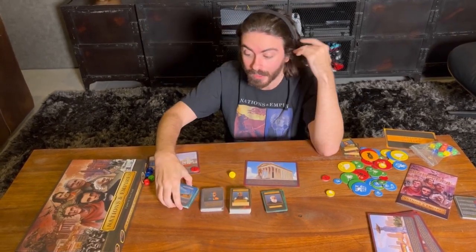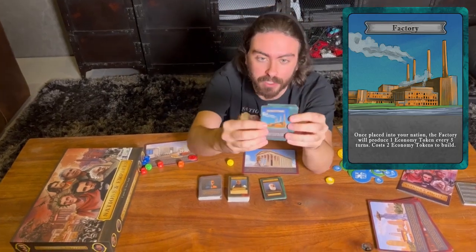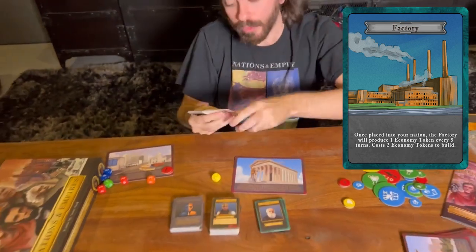Now, the last type of cards are structure cards. These are cards that you build into your nation, and they will provide you with bonuses.